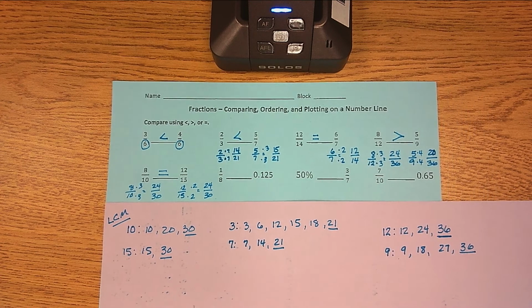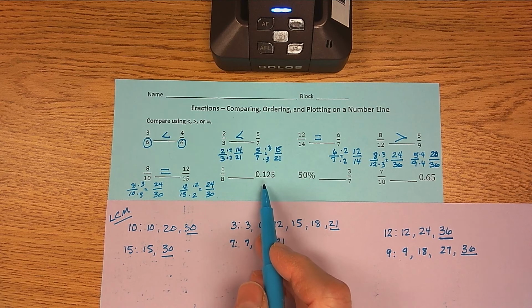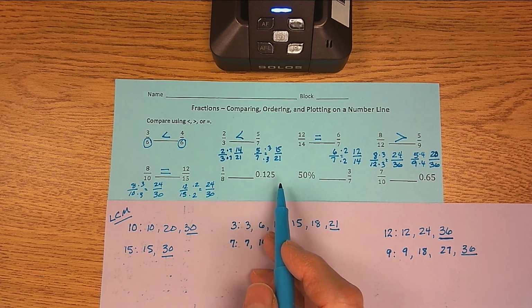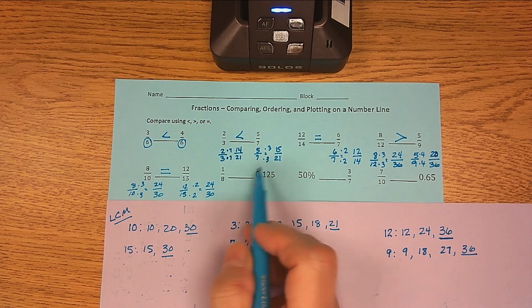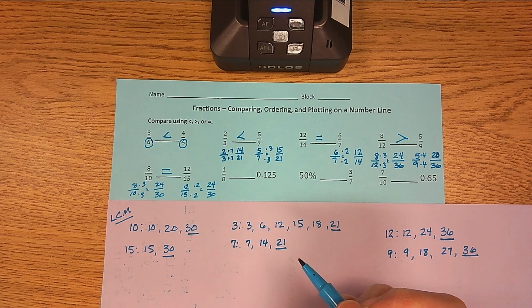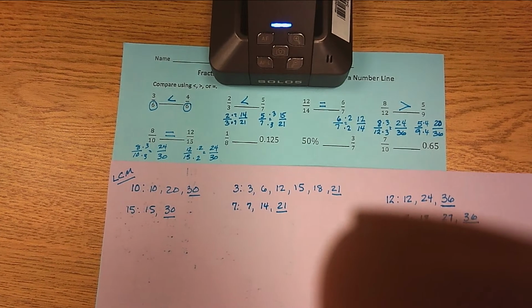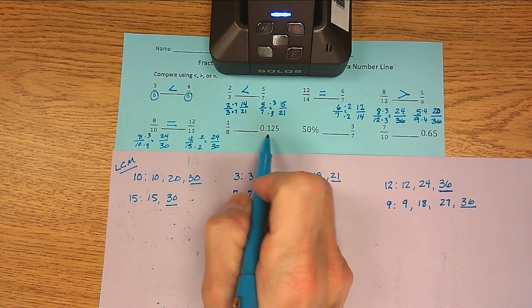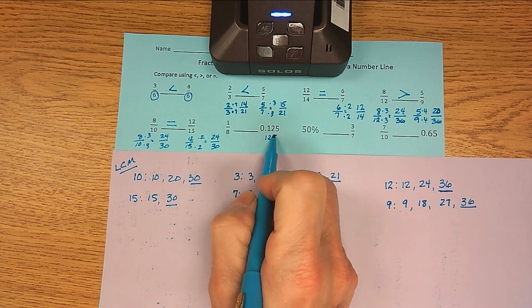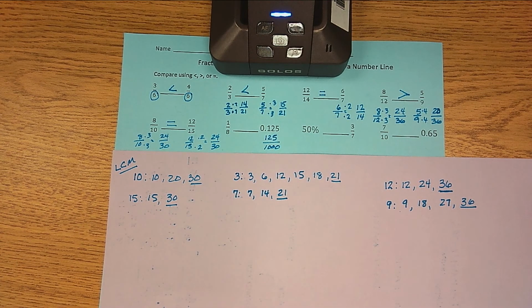Now we're going to make this a little bit harder. We've got 1/8, and we've got 0.125 (125 thousandths). So what we're going to do, first of all, is change our 0.125 to a fraction, or we could change 1/8 to a decimal. I'm going to go ahead and change my 0.125. So I've got 1/8, and then this is 125 over 1,000. Okay? So you can look at it that way.